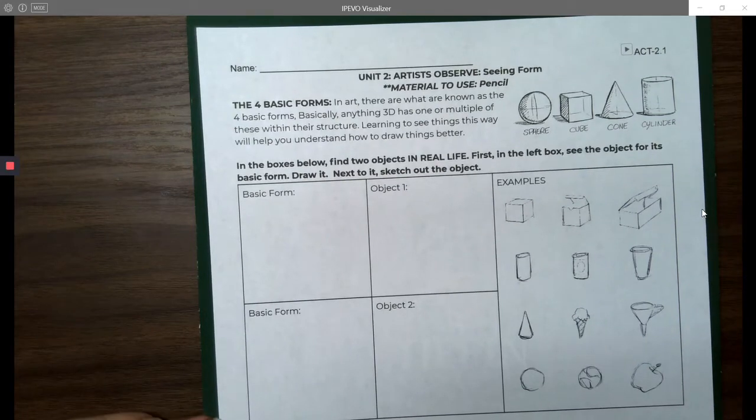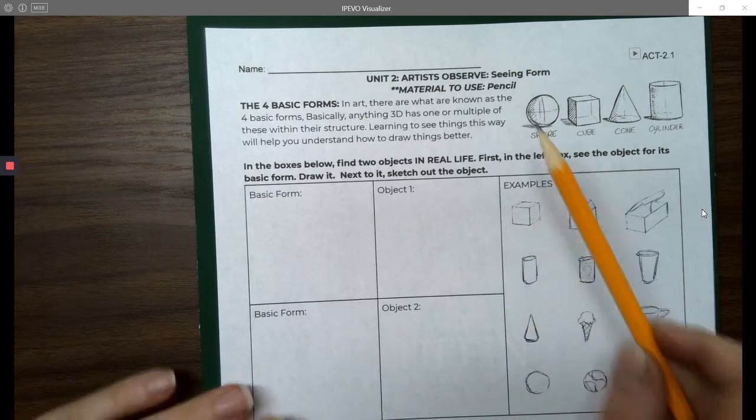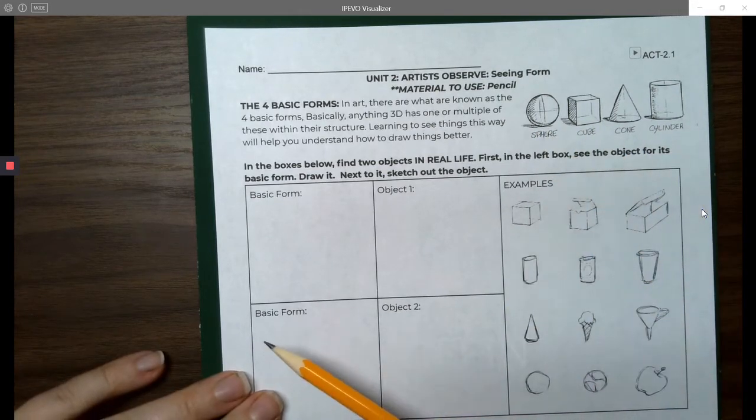Hey there, guys. So today we are going to be learning about seeing form and what that means. When you're drawing things in space, it's important to look at objects in a three-dimensional sense. And seeing those things starts with understanding the four basic forms.